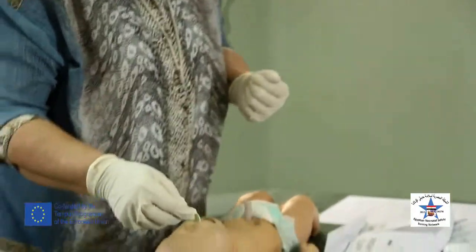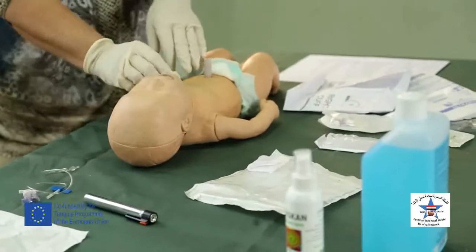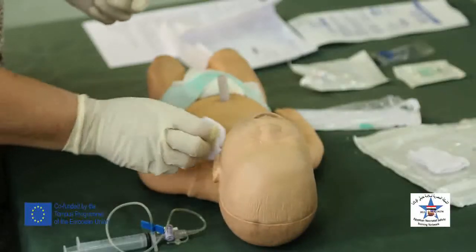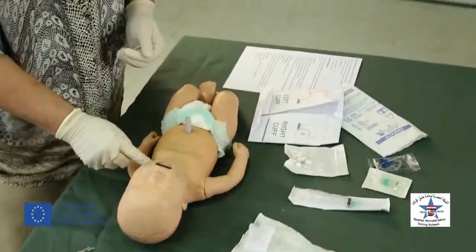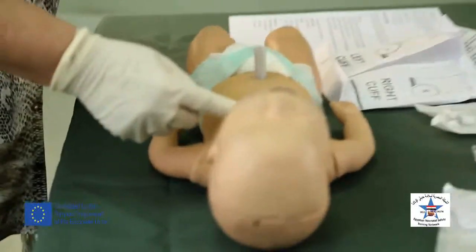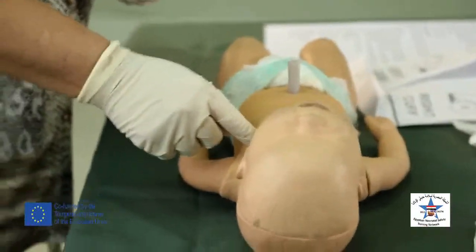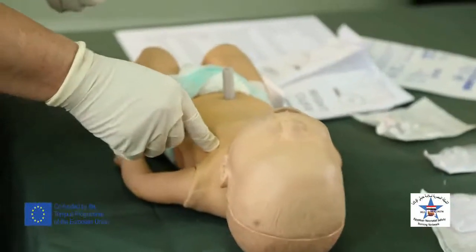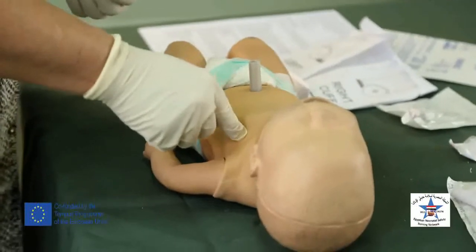I will sterilize the area of insertion with a simple alcohol swab, and then I will identify the site of insertion. The site of insertion is the mid-clavicular line. Here's the clavicle, and then I will go to the first intercostal space, second intercostal space in the mid-clavicular line. This is my site of insertion.